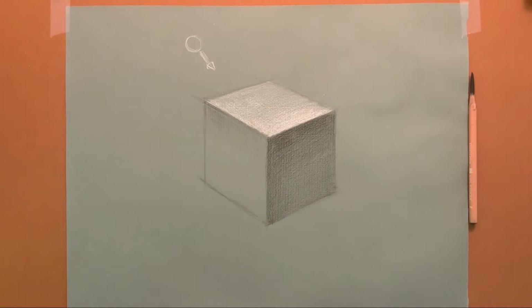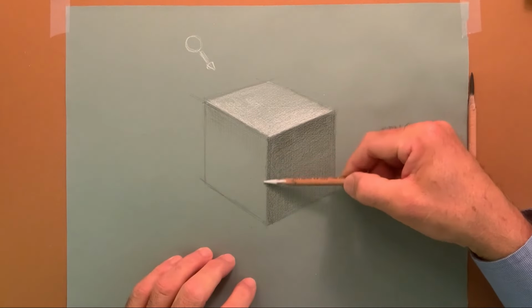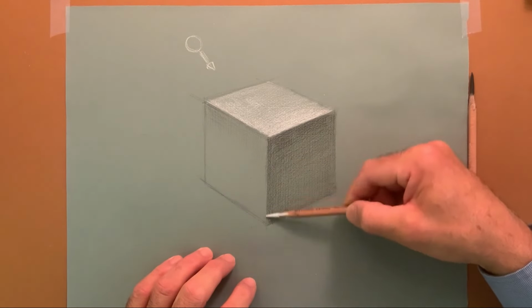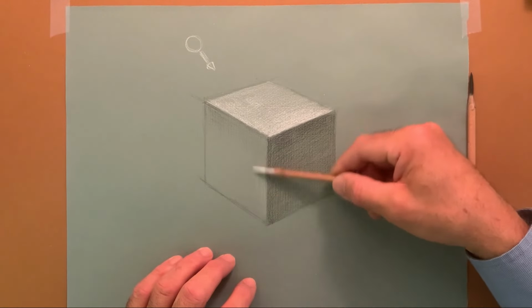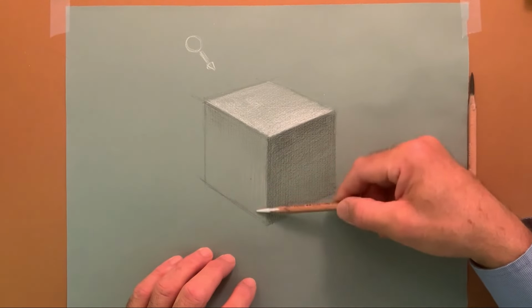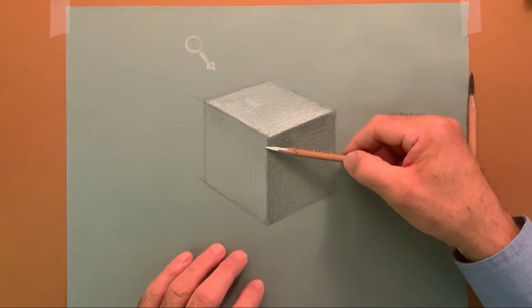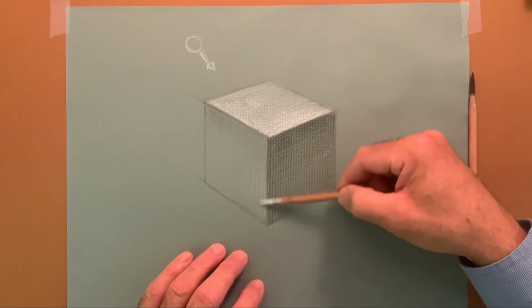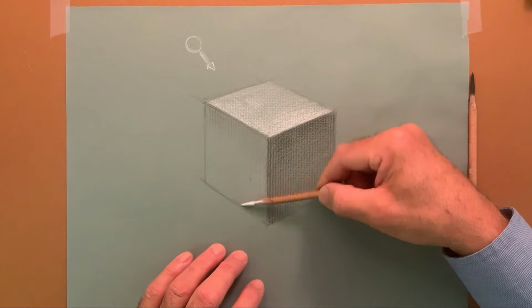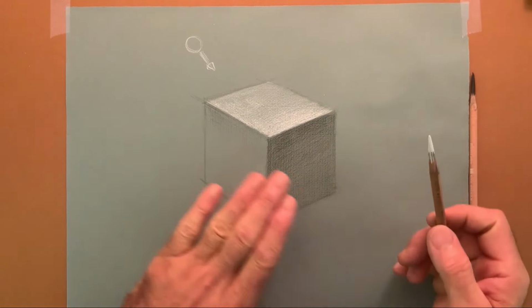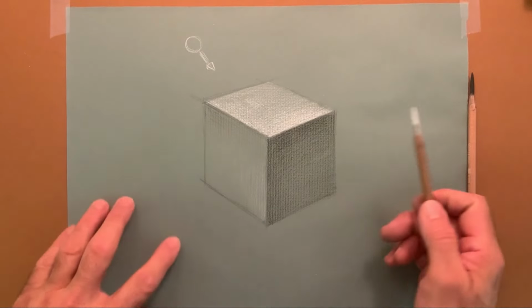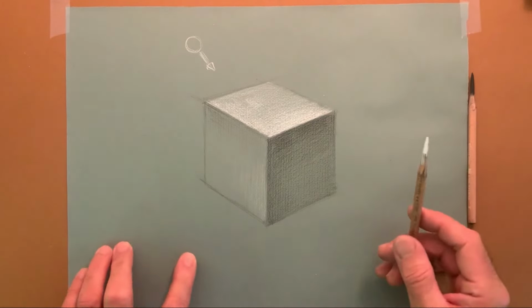So let's get white here. Just barely lighter, right? You want to start with a very, very faint layer of white, and there you go, right? Makes sense. So this is the direct simultaneous contrast.